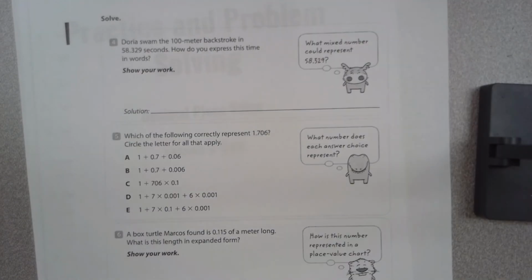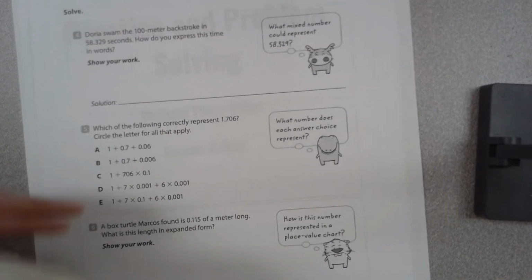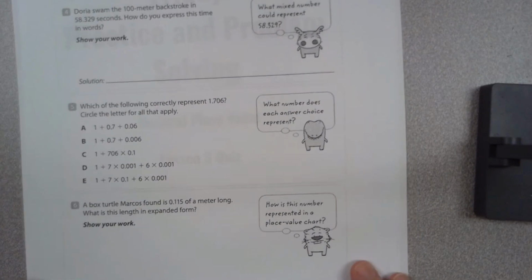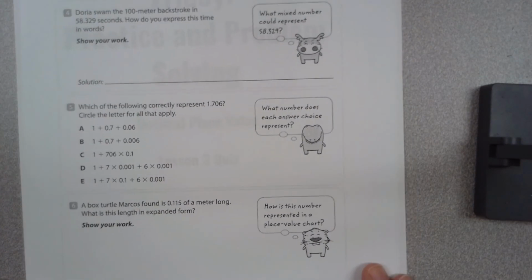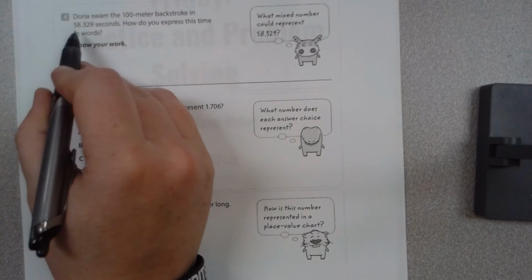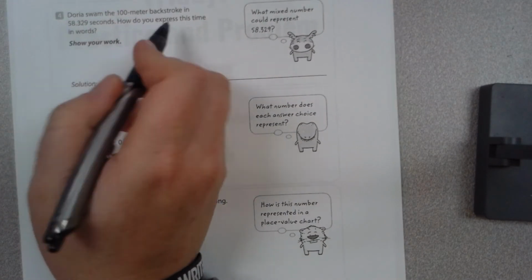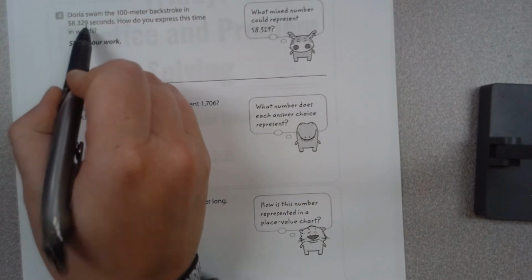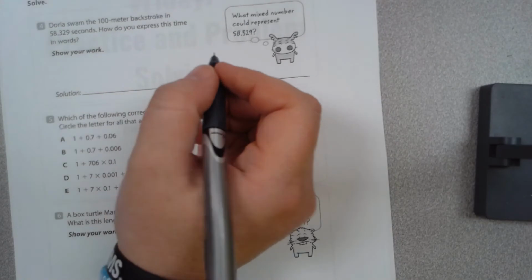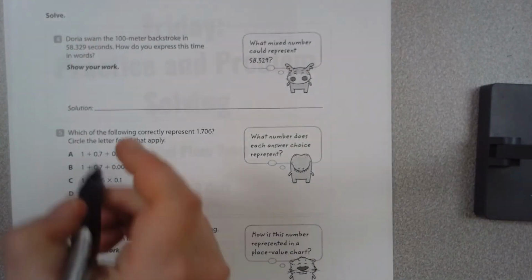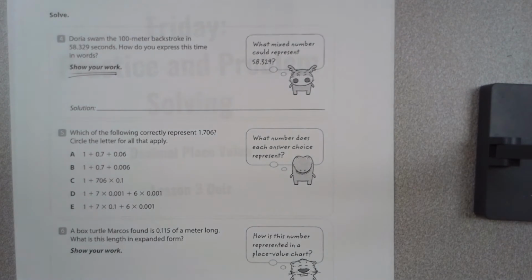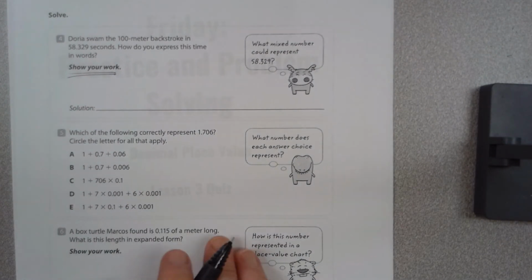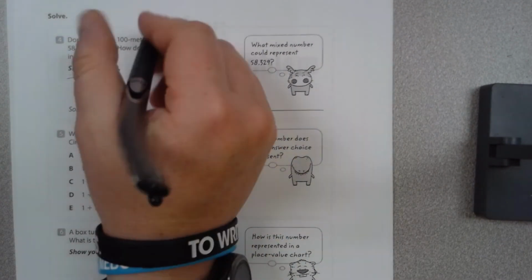All right. Doria swam 100 meter backstroke in 58. I can't do that. 58.329 seconds. How would you express this in words? Okay, since you have to show your work, remember what's the one thing I said you could use every time? That's write a place value chart.